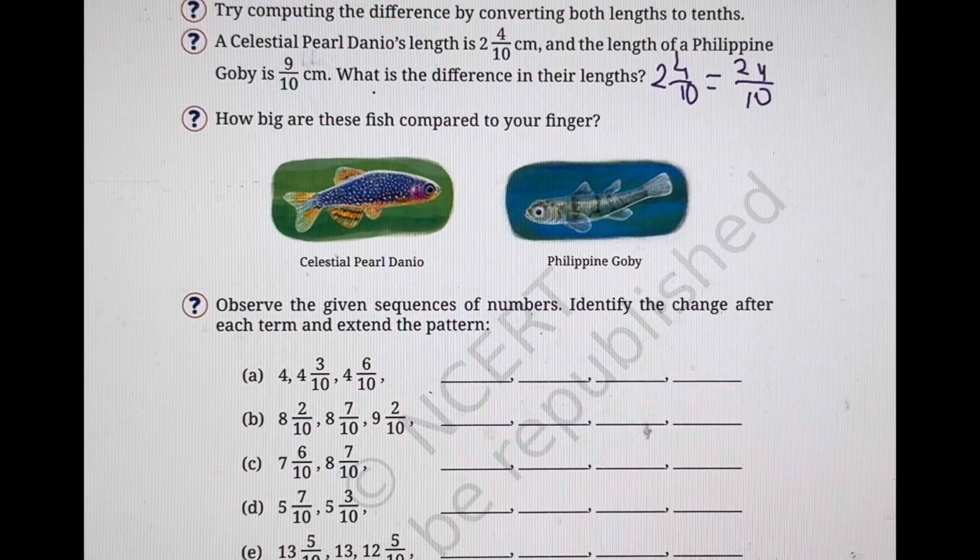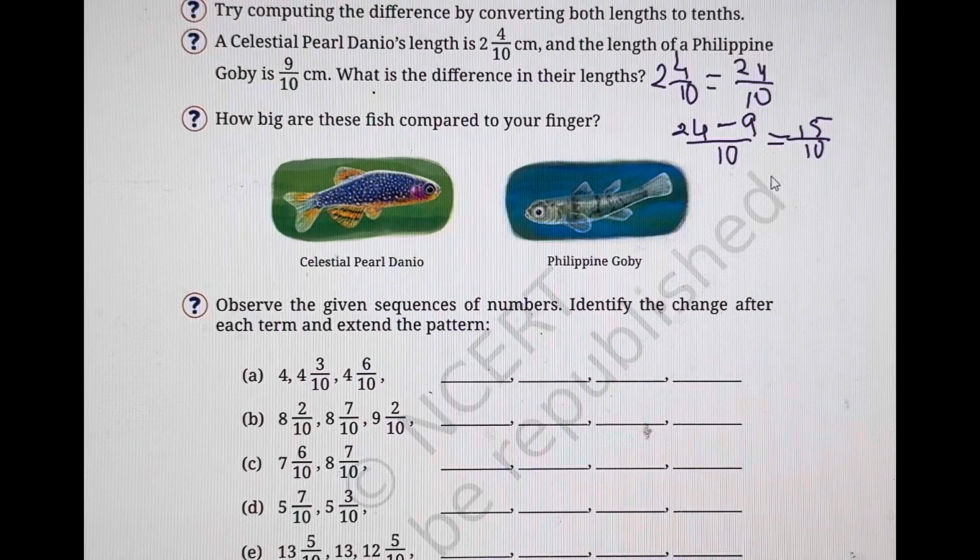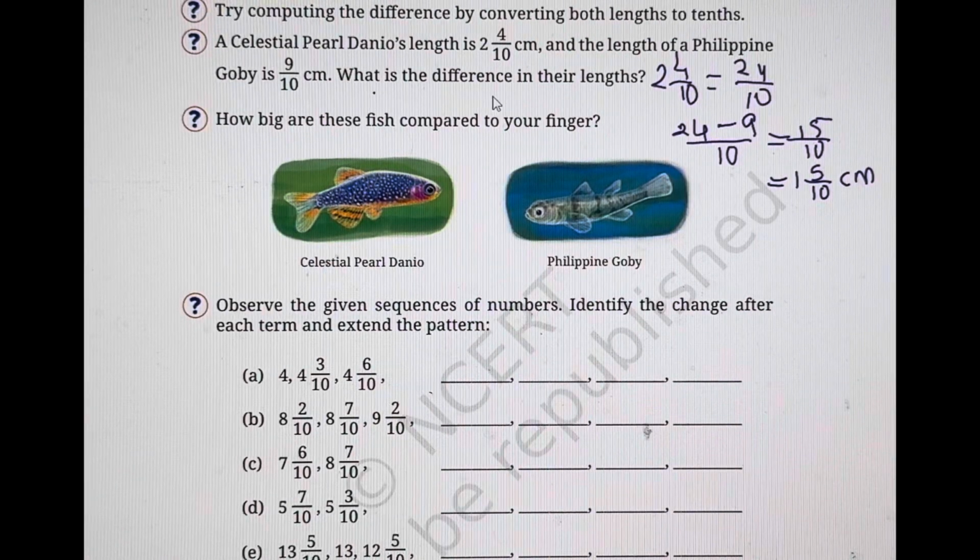Now this is already 9 upon 10, so you did not convert. So what we will do, we'll just subtract 24 minus 9 upon 10. So 24 minus 9 will be 15 upon 10. That is equal to 1 whole 5 upon 10 centimeters, right? Here they have given the unit, so you need to write down the unit.